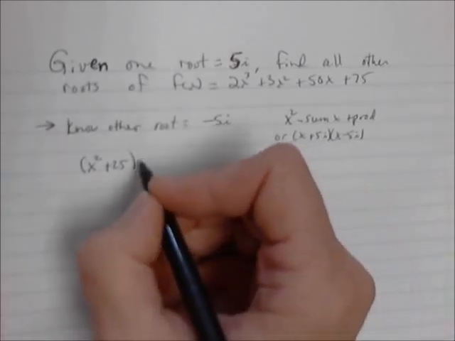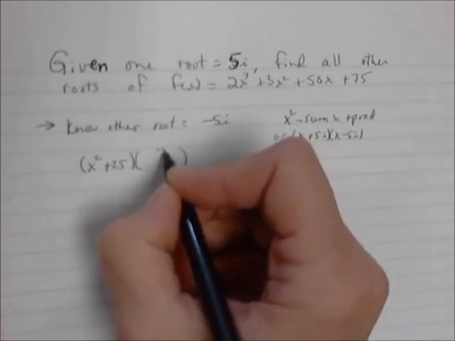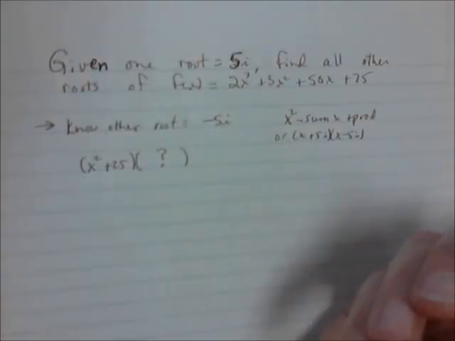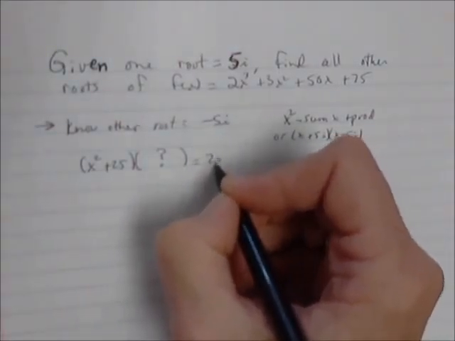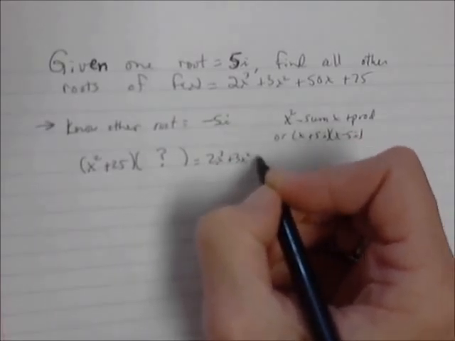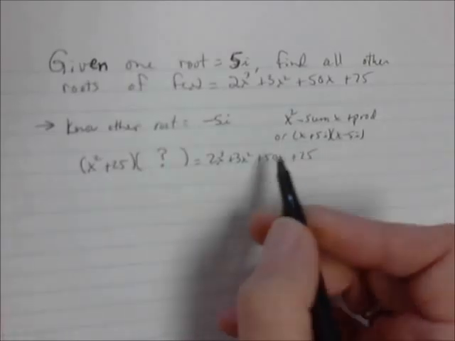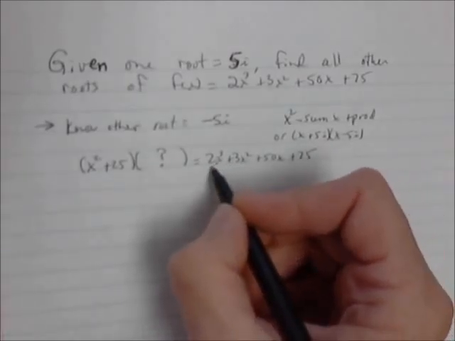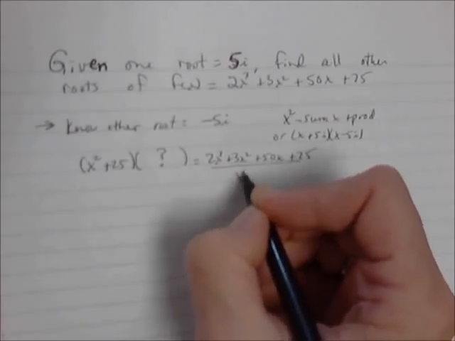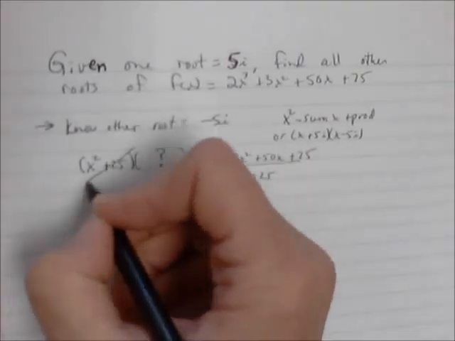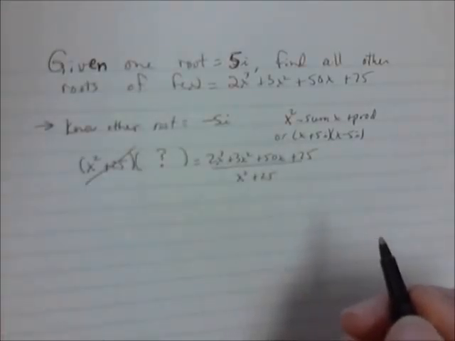And we want to find the other factor times that is equal to 2x cubed plus 3x squared plus 50x plus 75. Well, hopefully you realize that all you have to do is divide both sides by x squared plus 25, and you'll know what that other factor is, and then you can find the other root.